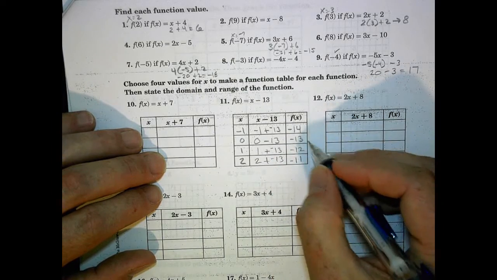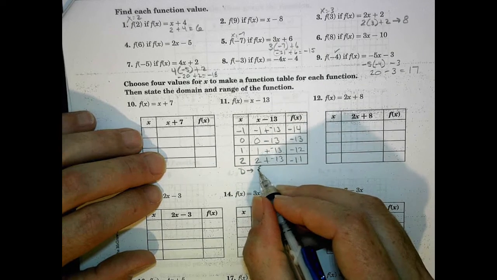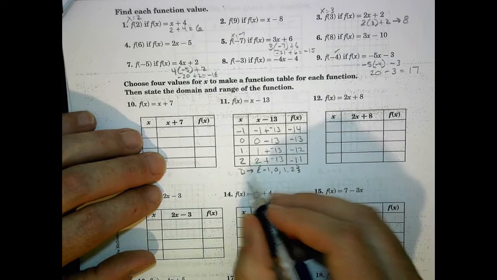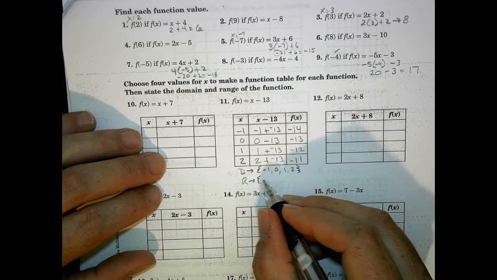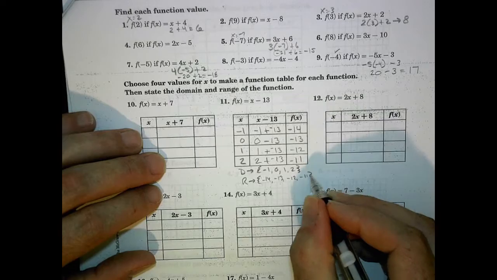And again, you should be able to see a pattern as you go through those there. Our domain in this case is going to be negative 1, 0, 1, and 2. And our range of values, our range of outputs that we got with those domains, is negative 14, negative 13, negative 12, and negative 11.